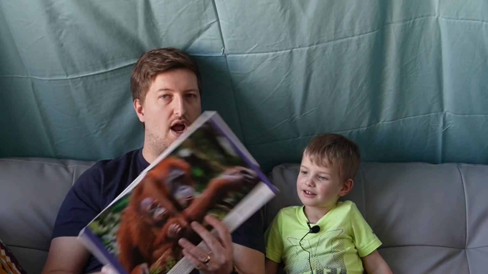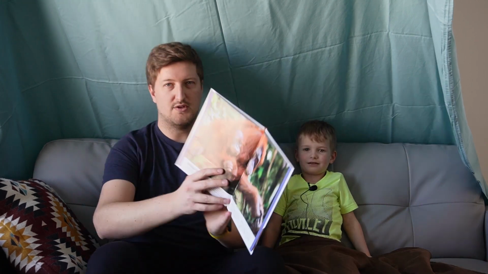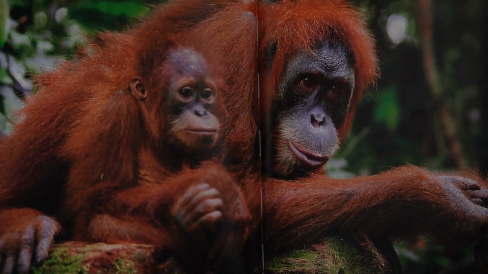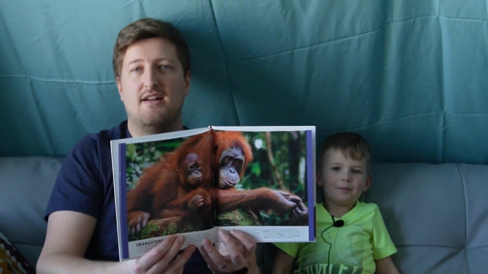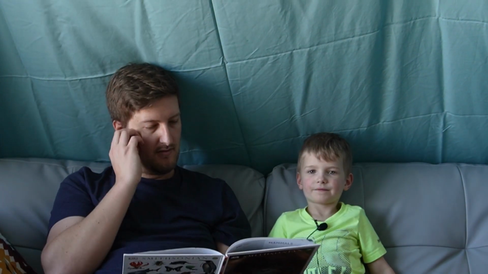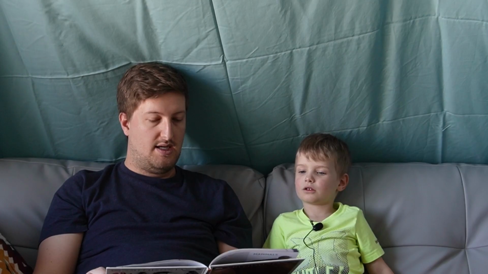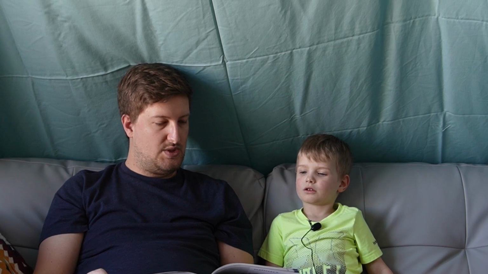Let's find out more about the orangutan as we go to the right page. Here's an orangutan. Let's show it closer to the camera. That's an orangutan. So the orangutan, these apes are some humans' closest relative. Their name means person of the forest in Malay. The shy treetop dwellers are very smart.